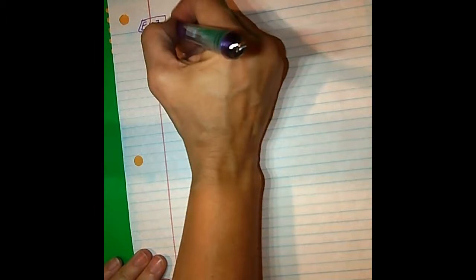Part 2 on radical and rational expressions. I had example 3: 9 square root of 3m squared plus the square root of 27.